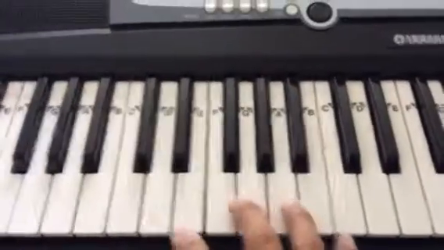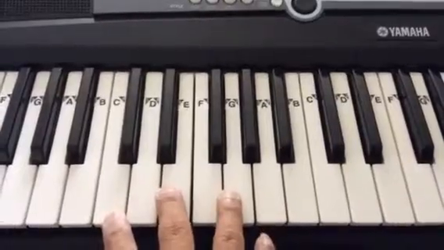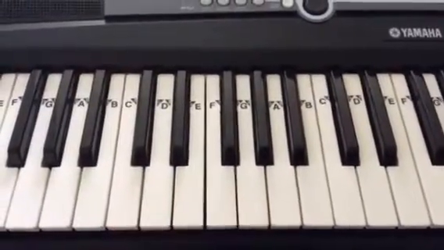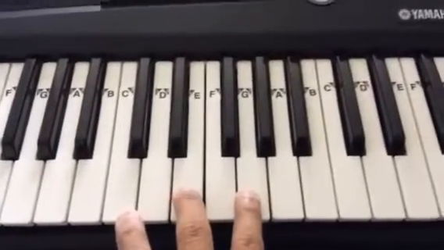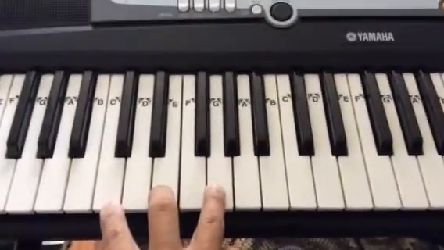So we start off with C scale, and it's the simplest one in the entire keyboard, and this is it right here.